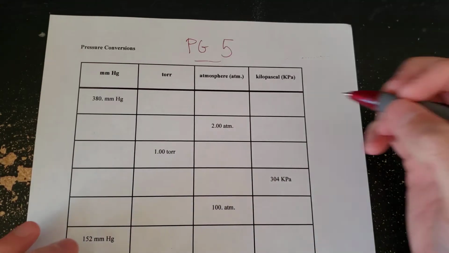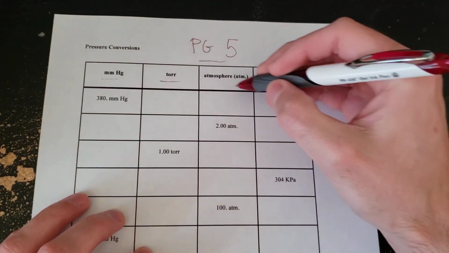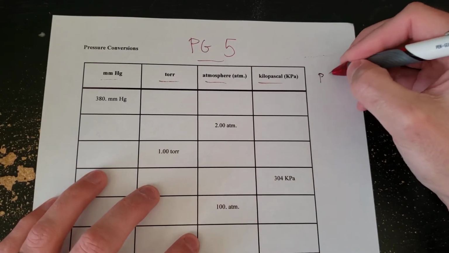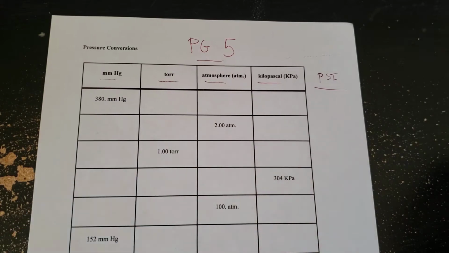I want to show you how to do a few of the conversions here on page 5 in your gases packet. So we're only choosing a few select units. We're doing millimeters of mercury, torr, atmospheres, and kilopascals. The big one we're missing is PSI. That would be another one that's going to be pretty common, so I might mention that in this video briefly.